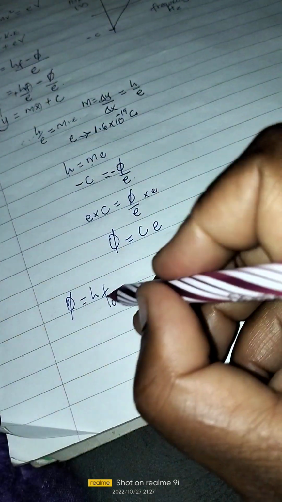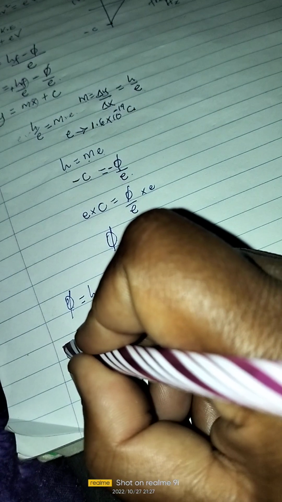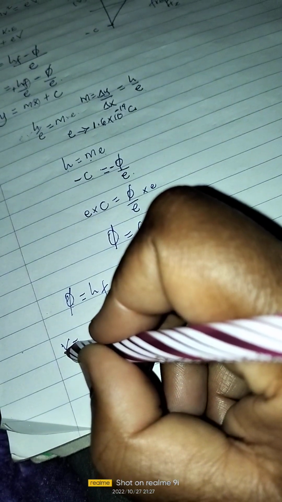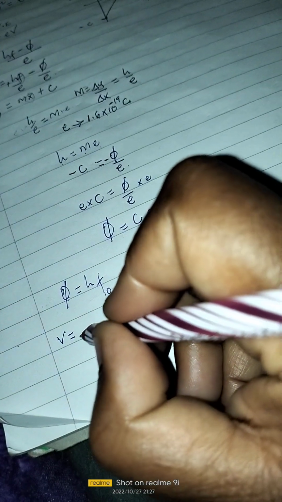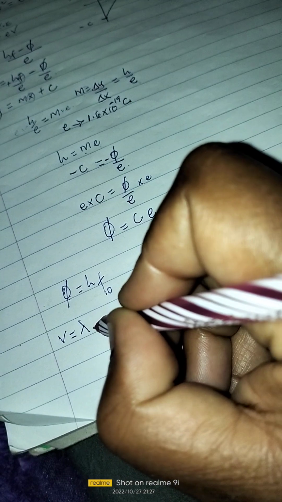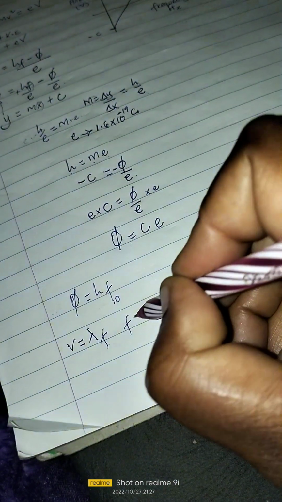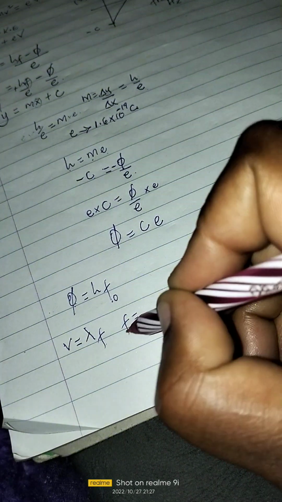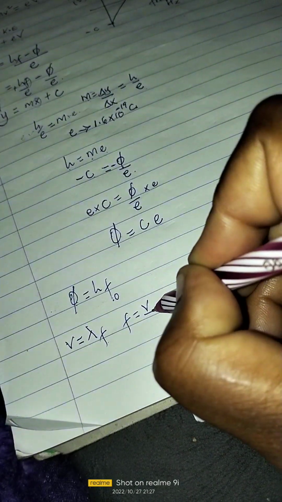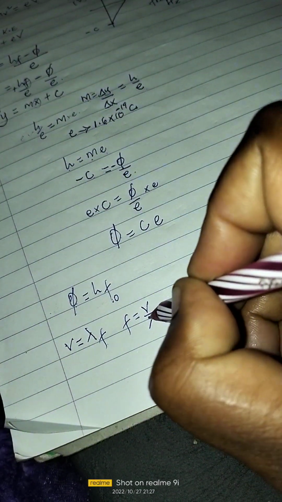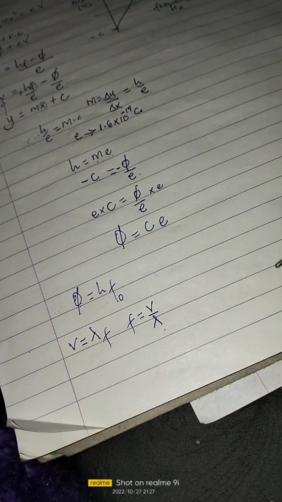Apart from that, earlier on under waves 1, we learned that the velocity of any given radiation or wave is given by the product of its wavelength and frequency. So if we make the frequency the subject, we get frequency equals the speed of the wave divided by the wavelength.